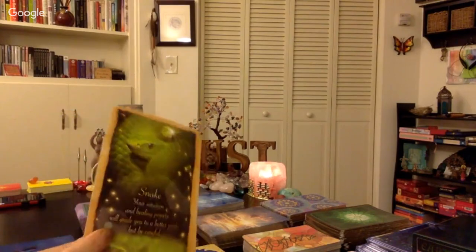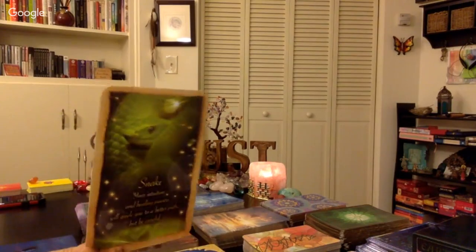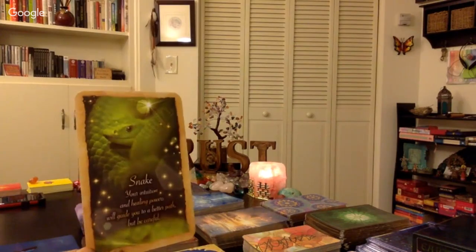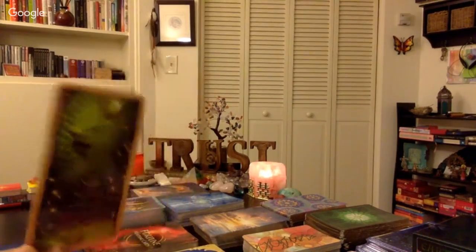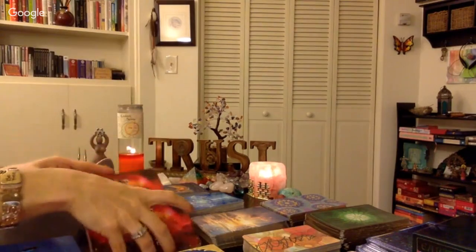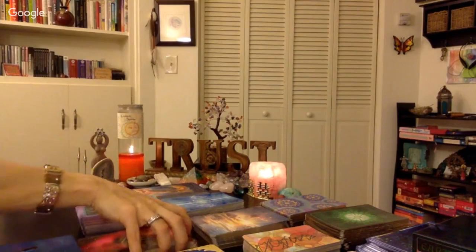And so the snake is sort of like this warning that there's still a control issue that needs to be released, that it's a blockage. That's what I'm getting for this, okay? Okay. Gracious. All right then.